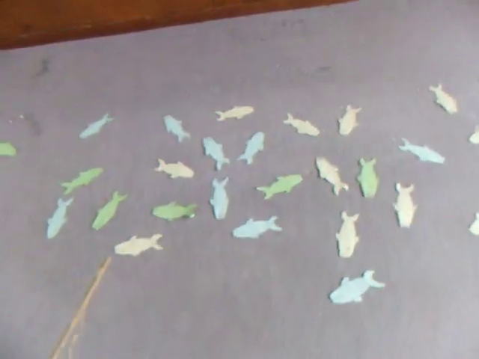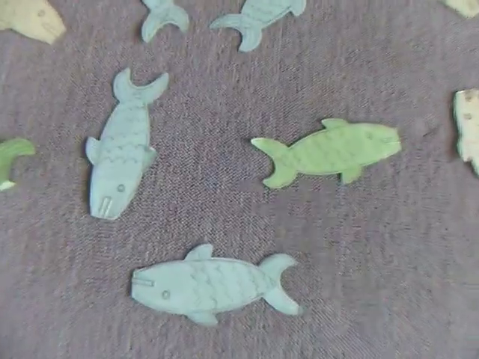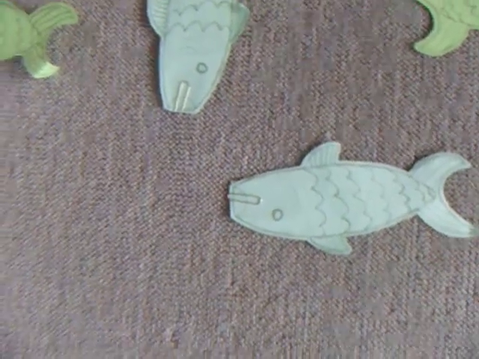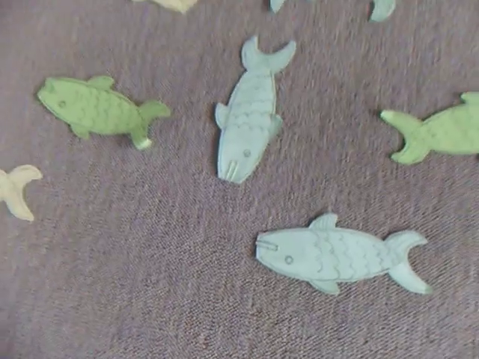All the fish, I think I have about 30 fish here. Obviously, to work smart, I just drew 2 of them and then photocopied them onto coloured paper and cut them out. So we have yellow, green, blue fish, but they are all the same. And of course, a paper clip, so you've got somewhere to catch them.